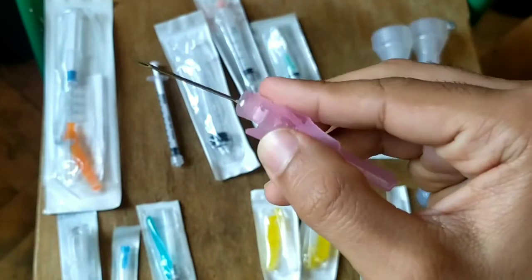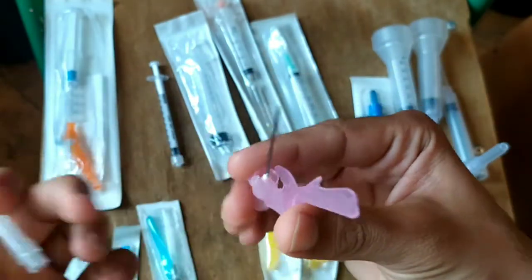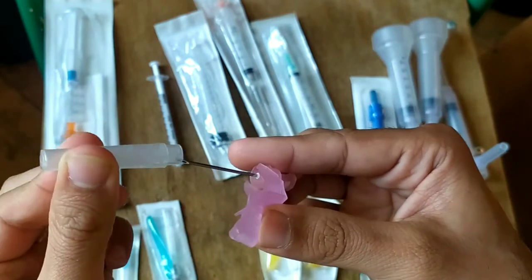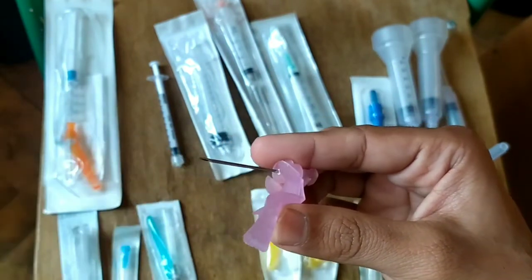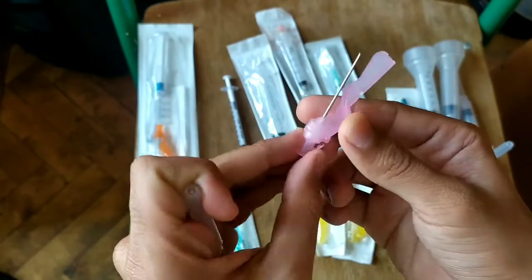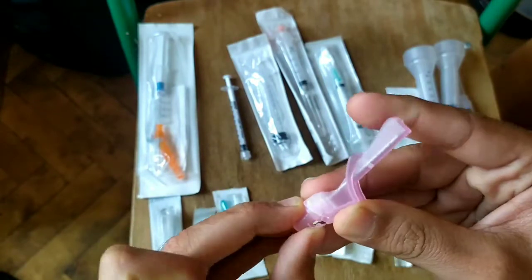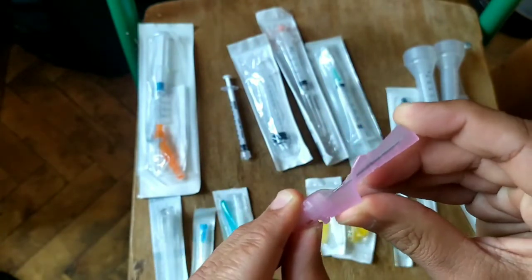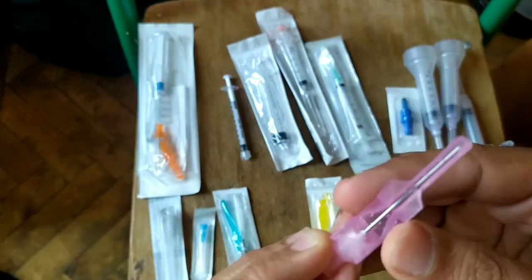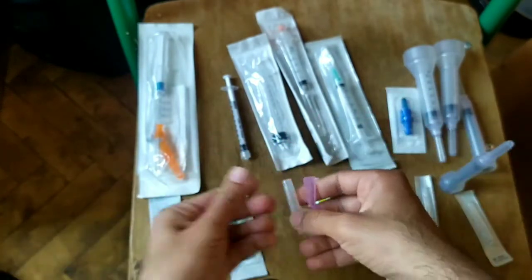After using it, we never put the cap back. It can harm you and can put infection inside your body. So this is the safety on. We place the safety after using it. This is how it is used, and it is non-reversible, so it cannot be reversed once it is done, for the safety of the physician.